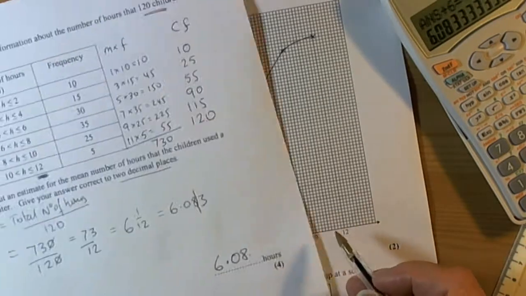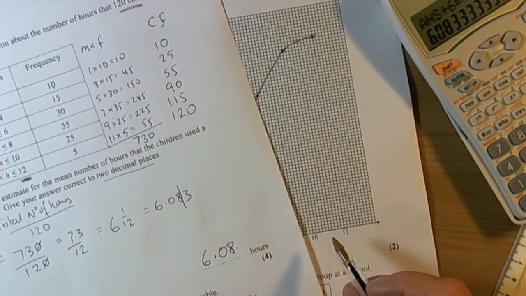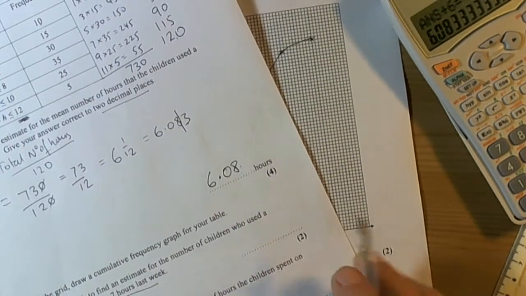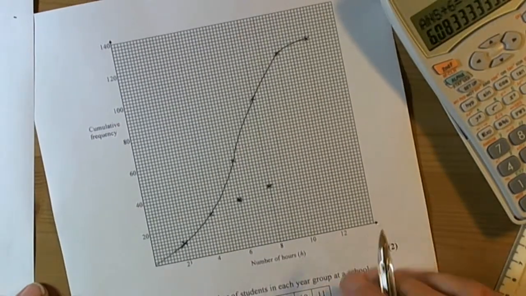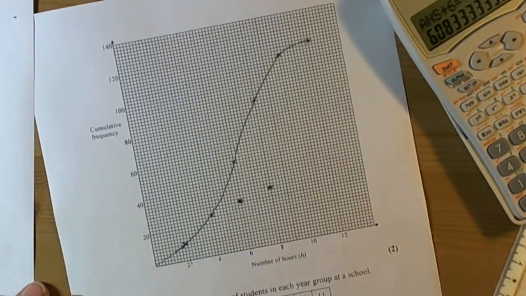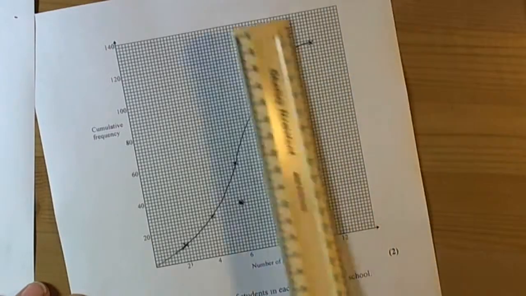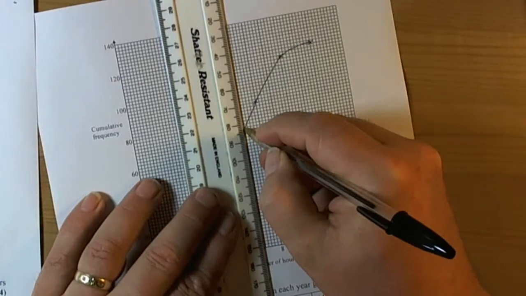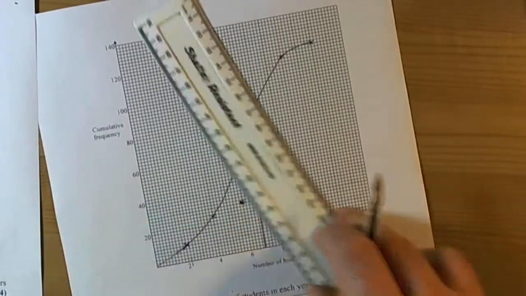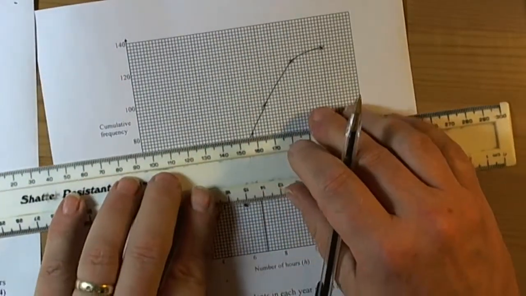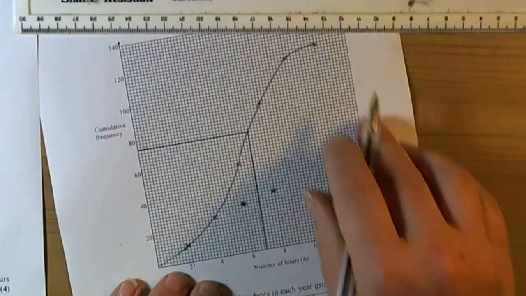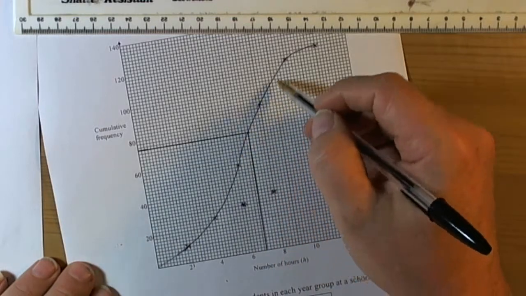The question then goes on, and it asks us to use the graph to find an estimate for the number of children who use the computer for less than 7 hours per week. Okay, so we go to 7 on our scale, and we get our ruler, and we come up to our curve, and we read across, and on my graph, your answers might be slightly different.